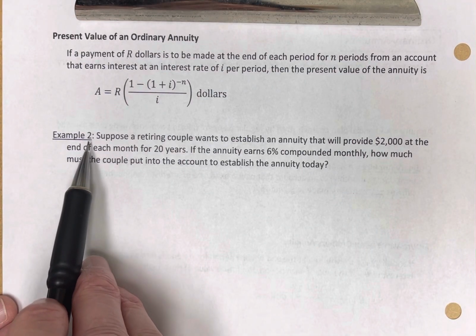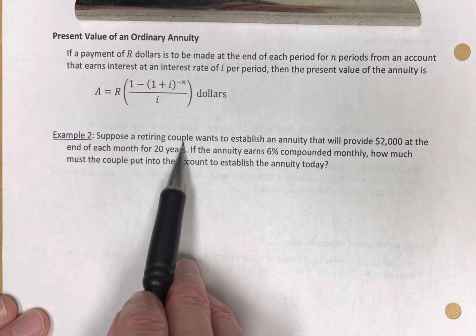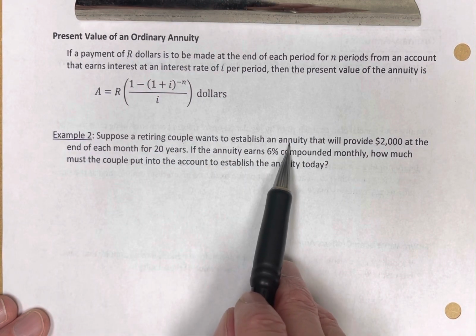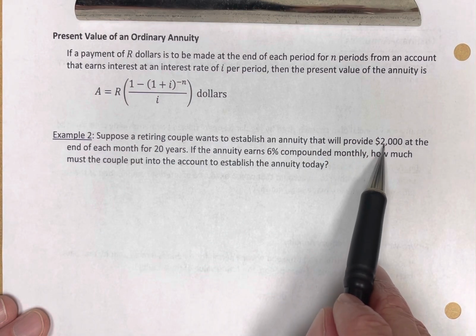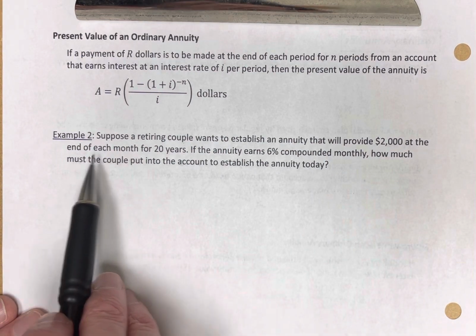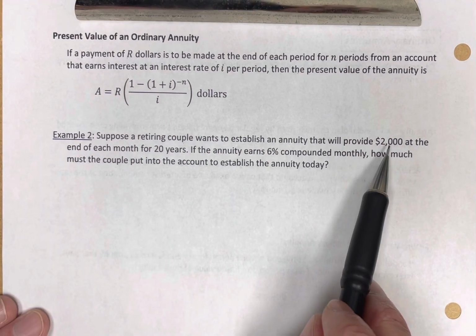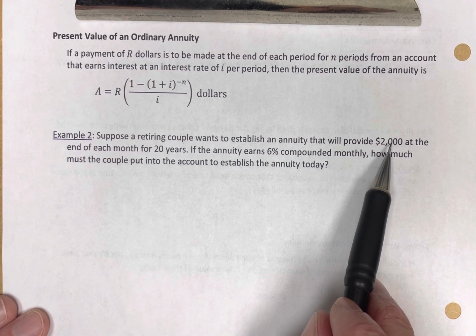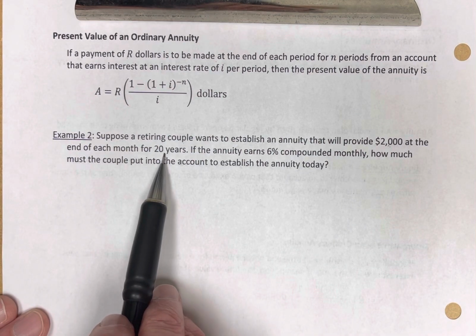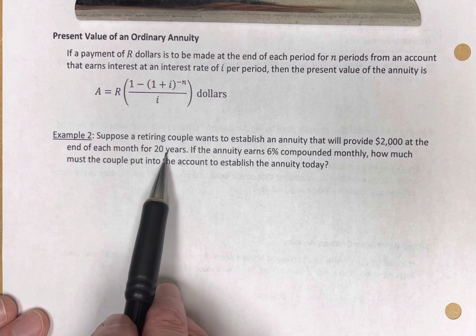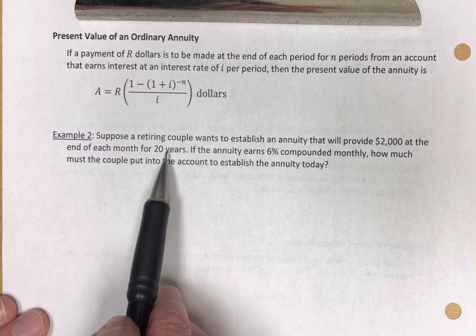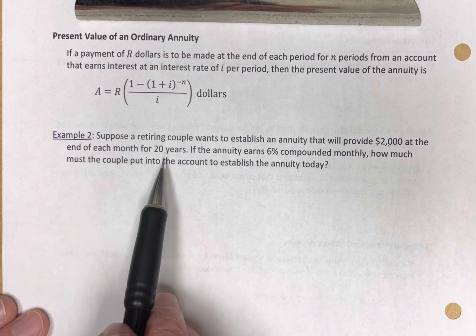So here's the example. Suppose a retiring couple wants to establish an annuity that will provide them $2,000 at the end of each month for 20 years. That's a fair amount of money. $2,000 per month times 12 months is $24,000, and they want that to take place for 20 years. Now we're getting into the hundreds of thousands of dollars. We're going to need some money here to do this.